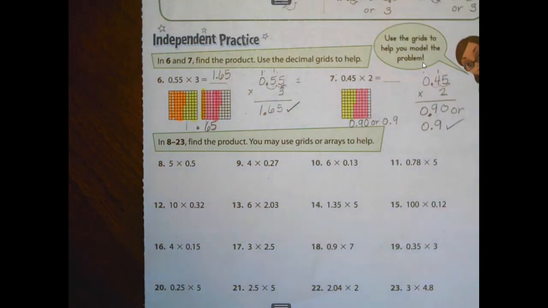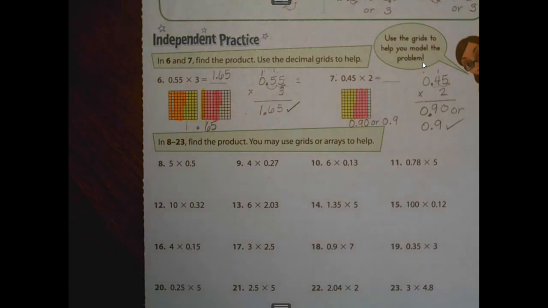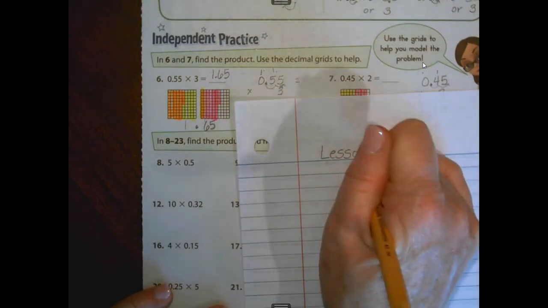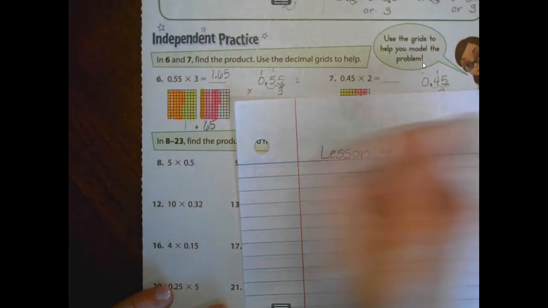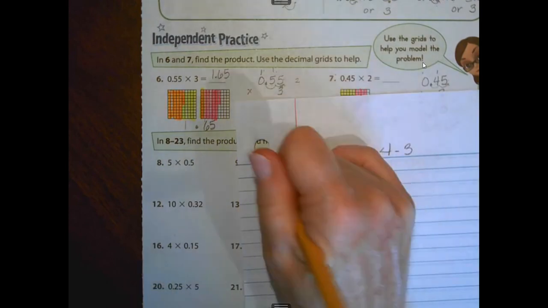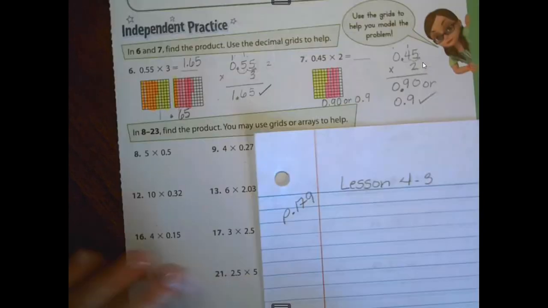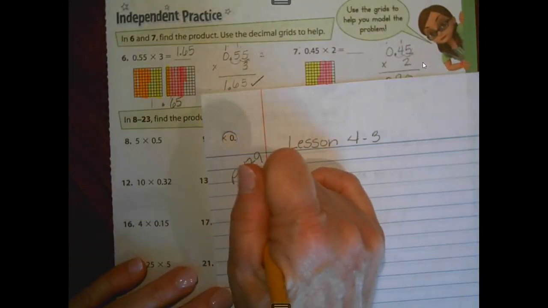All right, if you want to pause me and do a couple of these on your own and then check and see how you're doing, that would be great. Otherwise, I'm going to work a couple of these out on notebook paper. We're on lesson 4.3 and we are on page 179. All right, so number 8.